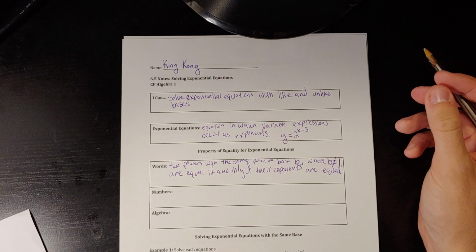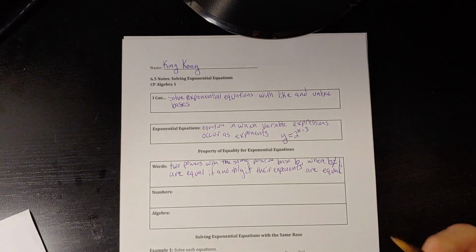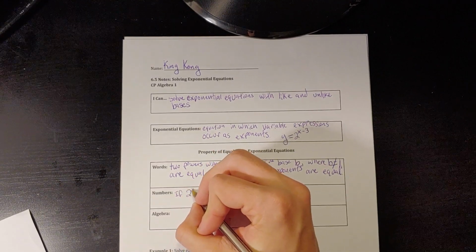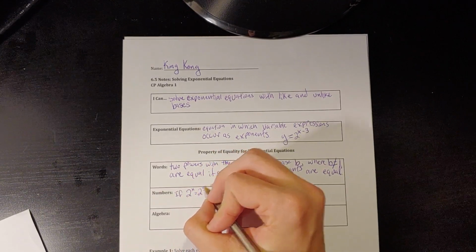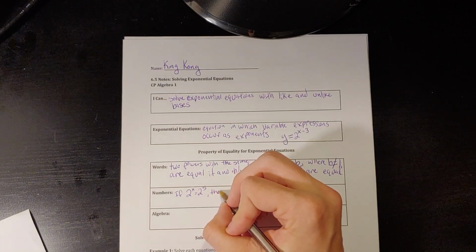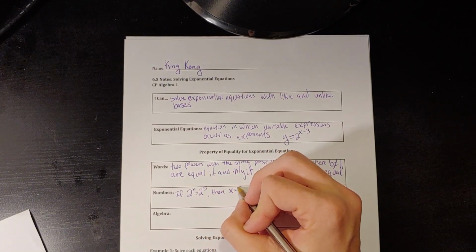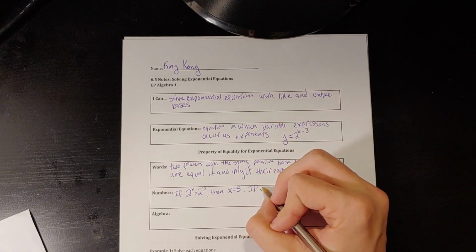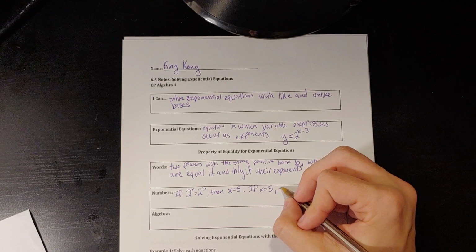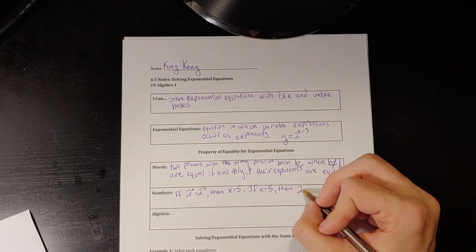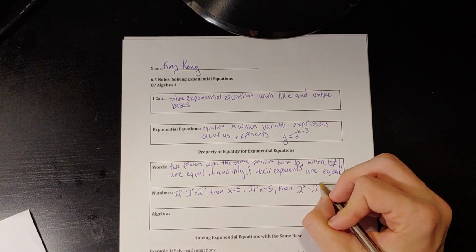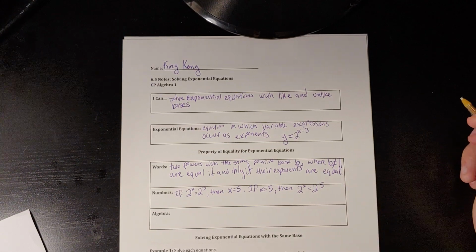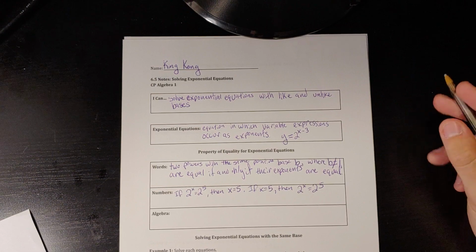So to put this into something more concrete, an example would be if 2 to the power of x equals 2 to the power of 5, then x equals 5. And if x equals 5, then 2 to the power of x equals 2 to the power of 5. So far so good, hopefully.